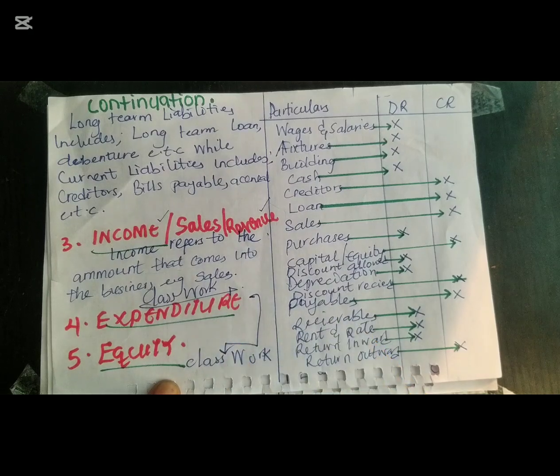So expenditure, this is what you use in the day-to-day running of an organization. Expenditure can include wages and salary. Every month, you have to pay your workers, you have to pay your employees. So that's an expenditure. We have rent, we have rates. You have to actually pay some rent, you have to pay some rates, tax. Do you understand? So that falls under expenditure. This is what we use in the day-to-day furnishing and running of the organization.